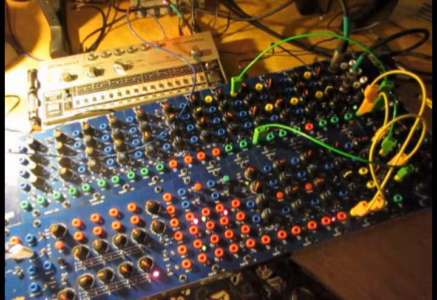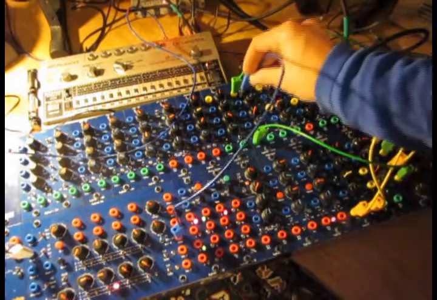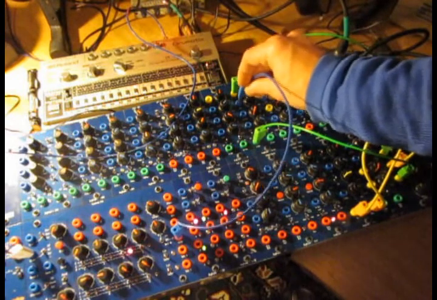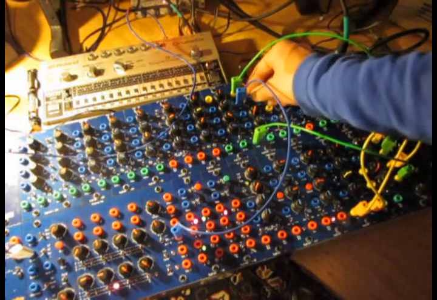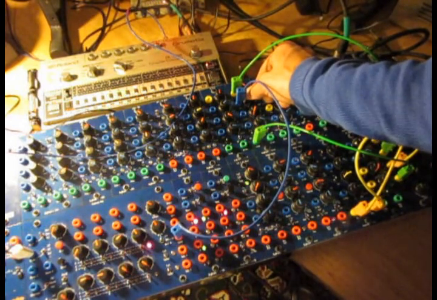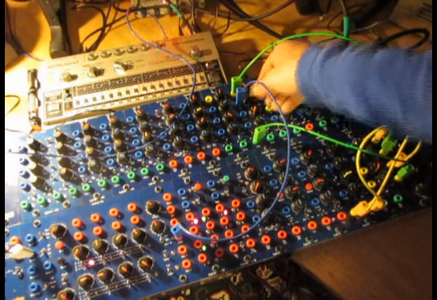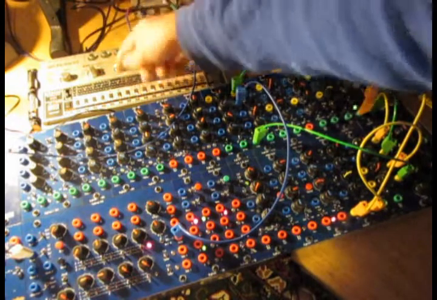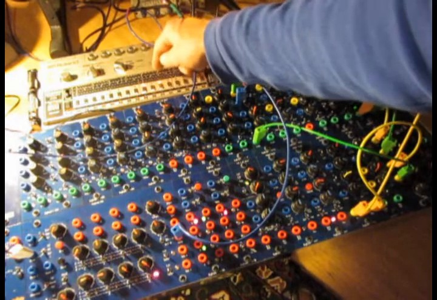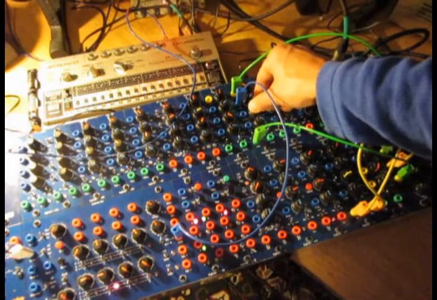Let's use a blue output cable to take the CV output, or actually the glide output from there, into the filter cutoff input there, which of course has got the attenuator as well. So we'll turn that up, so let's add in a few more low tom triggers. And let's turn up the resonance a bit.